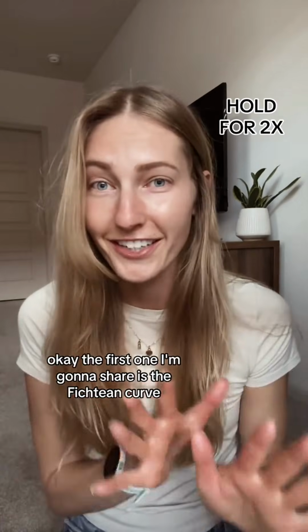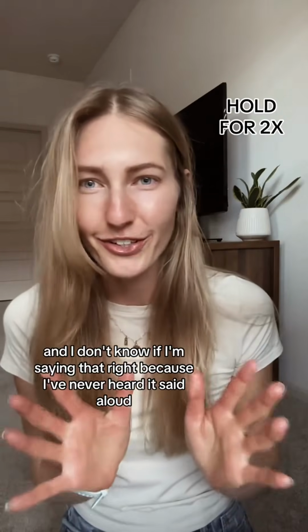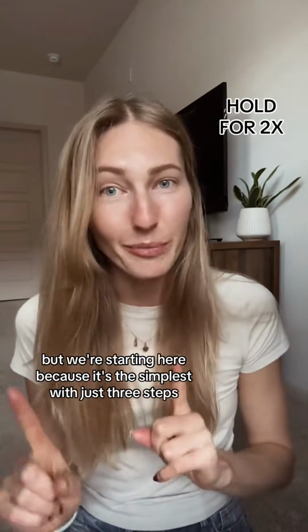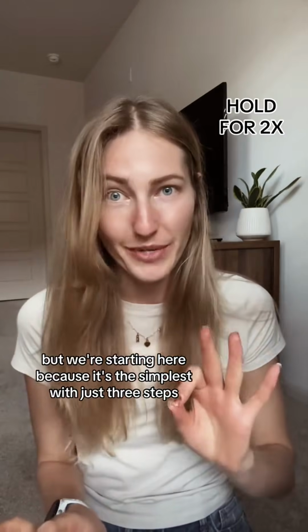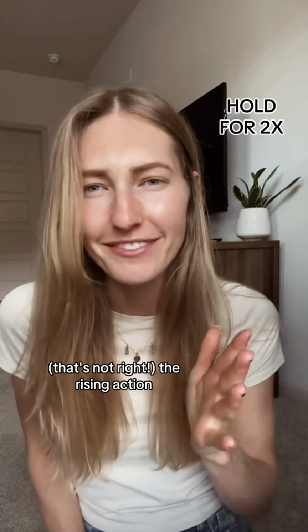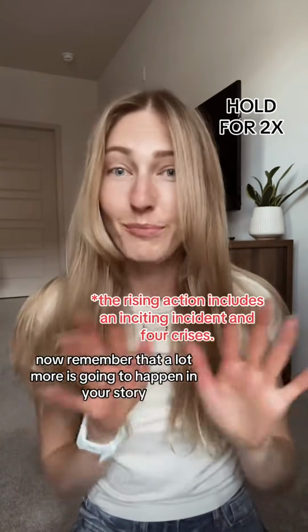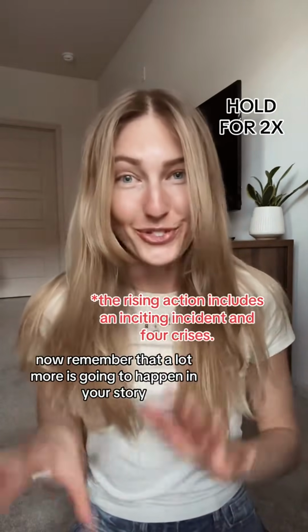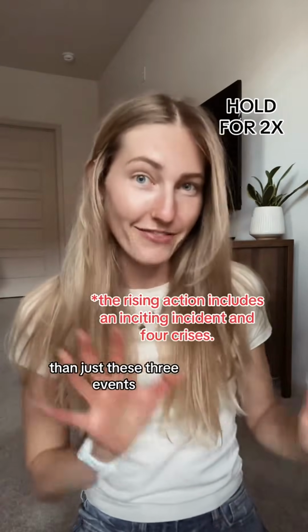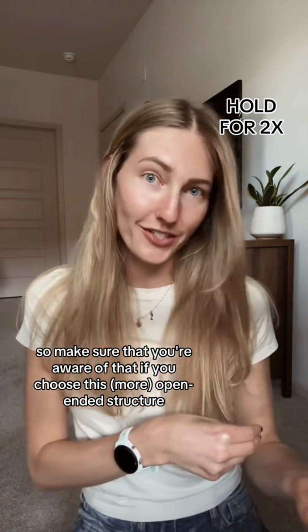Okay, the first one I'm going to share is the Fichtean curve, and I don't know if I'm saying that right because I've never heard it said aloud. But we're starting here because it's the simplest with just 3 steps. The rising action, climax, and falling action. Now, remember that a lot more is going to happen in your story than just these 3 events, so make sure that you're aware of that if you choose this open-ended structure.